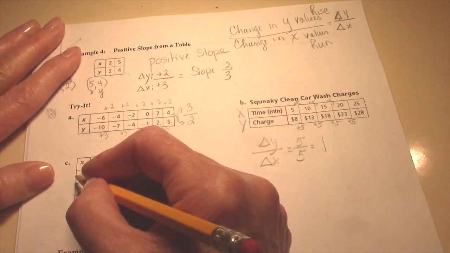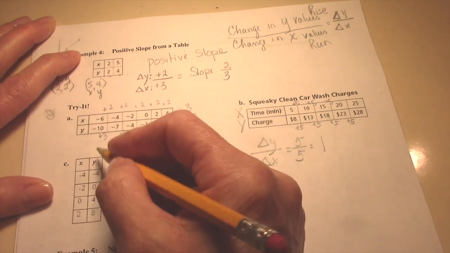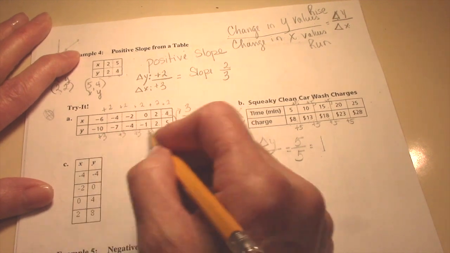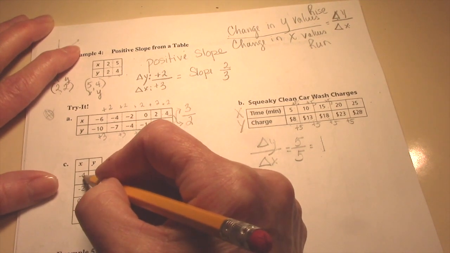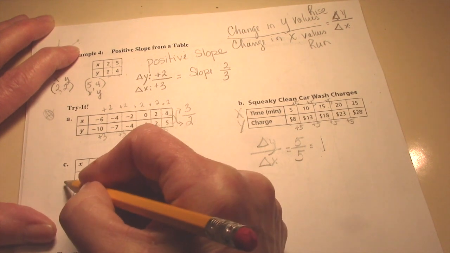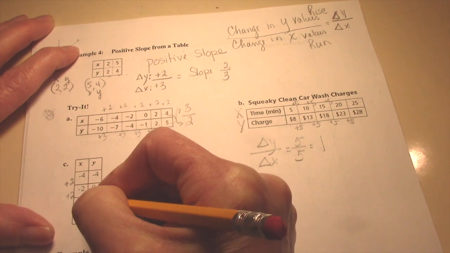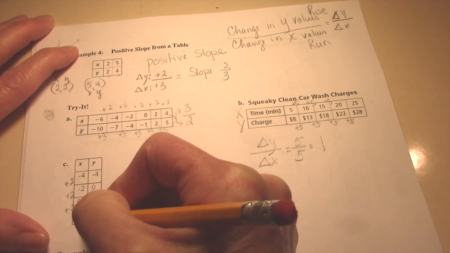Take a look at this one. Our x changes, okay? Going down the table is vertical as opposed to horizontal, but the change in x from -4 to -2 to 0 to 2 was simply by +2. +2 got you to 0. +2 gets you to 2.